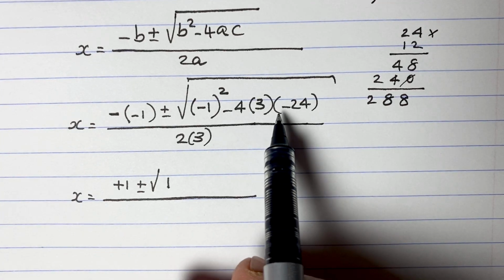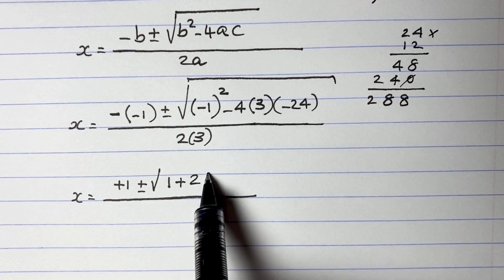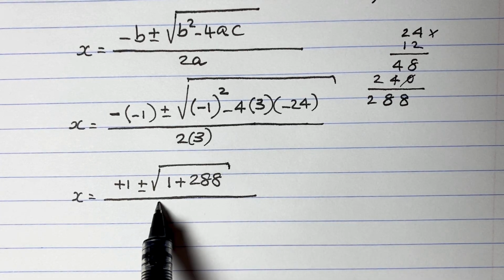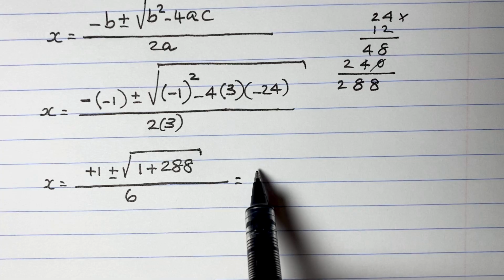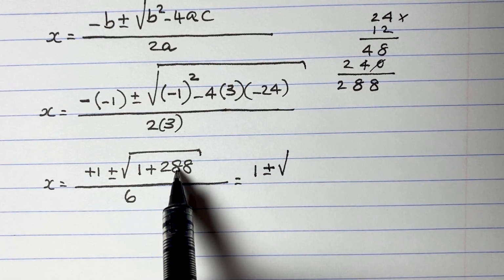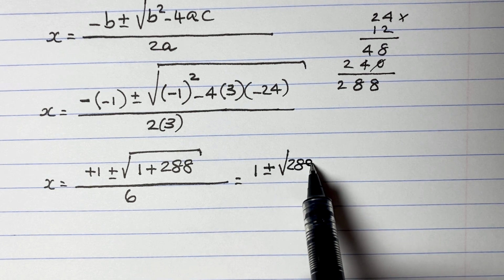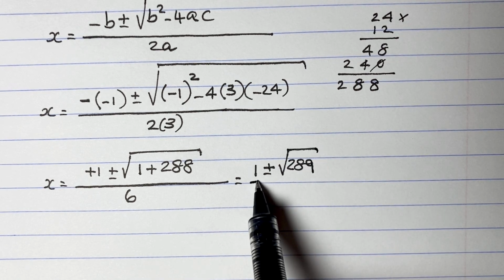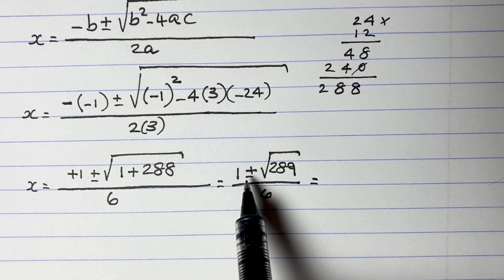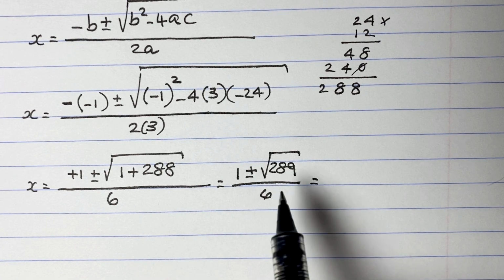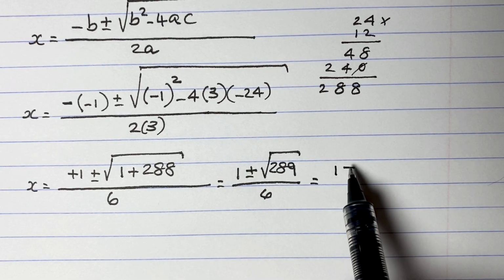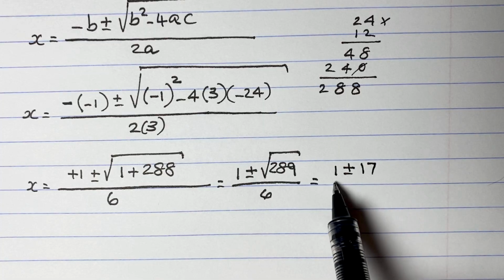So it's minus times minus plus 288, over 2 times 3, 6. So we have 1 plus and minus square root of 289 over 6. The square root of 289 is 17. 1 plus and minus 17 over 6.